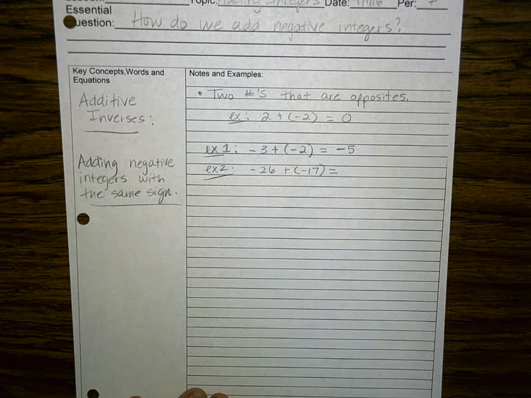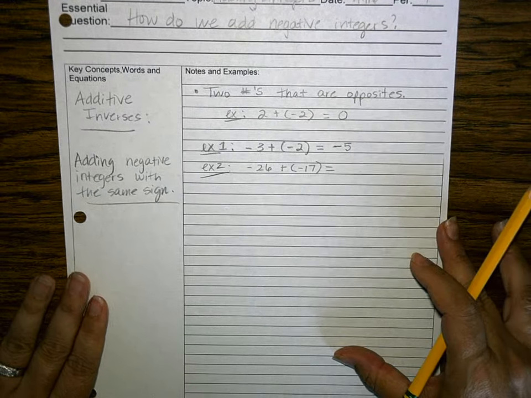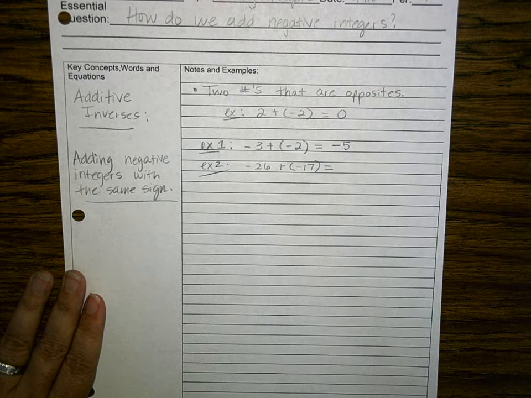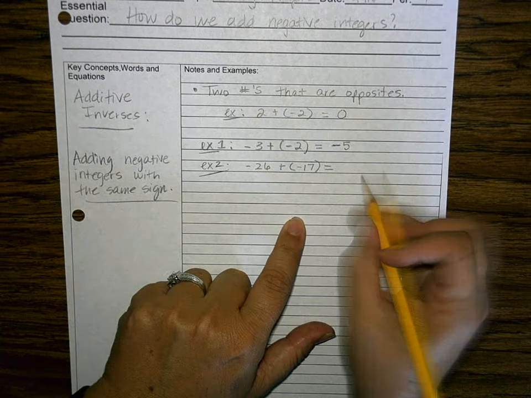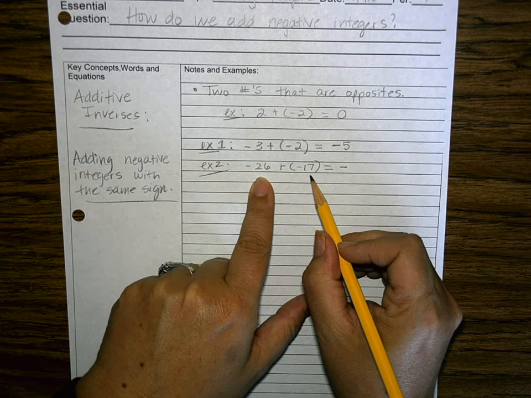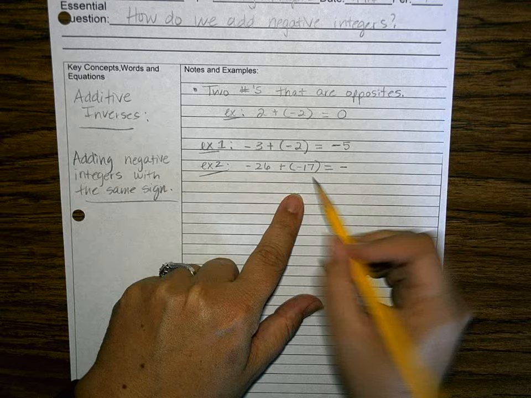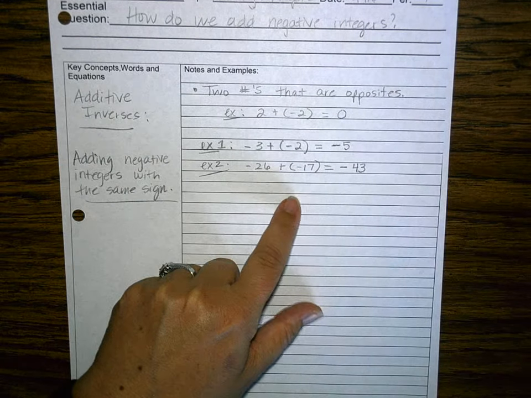A lot of people would go to their calculator because these are bigger numbers, but they might not know how to put negatives into their calculator. But since they're both negative, we know the answer is going to be negative. So just put a negative over here, and then you add the numbers together. So 26 and 17 are 43. They're both negative, so the answer is negative.